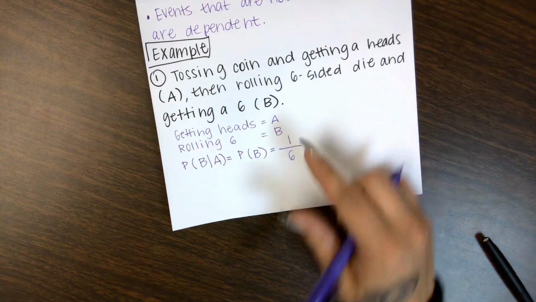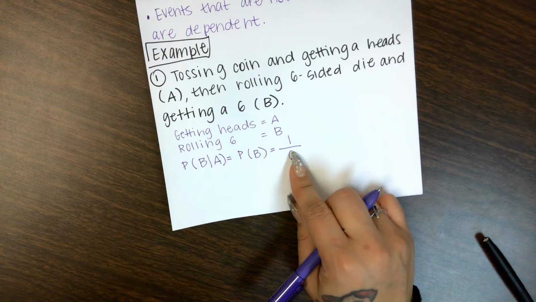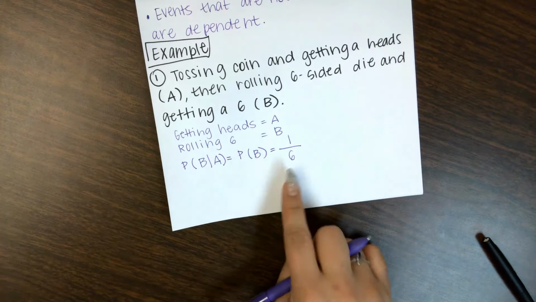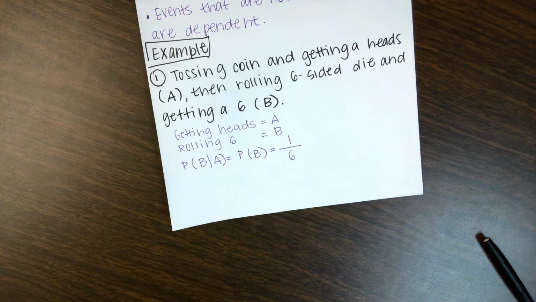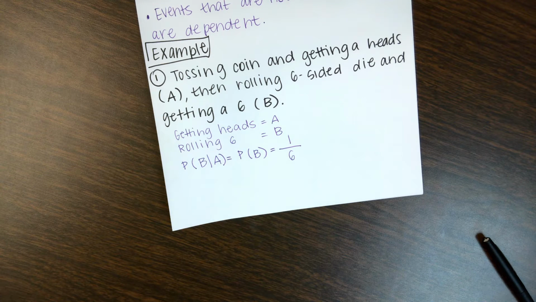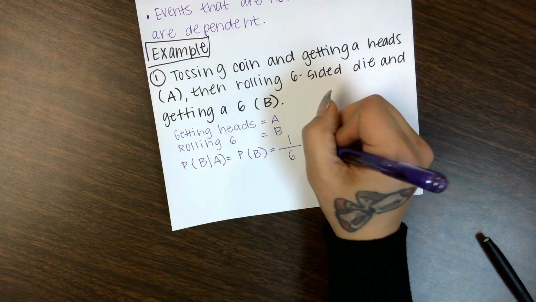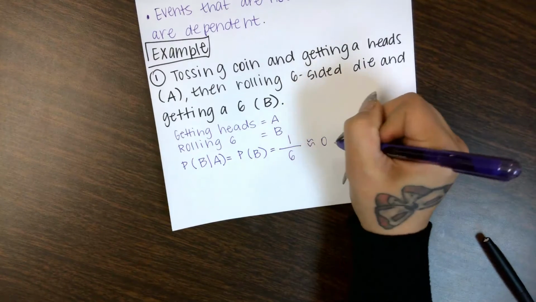Okay, and the reason why I can do this is because the coin and the die have nothing to do with each other, so they're independent. Now, if you put that into your calculator, I don't know if it showed it to me as a decimal or if it was just 1/6. Sometimes it will tell you it wants a simplified fraction, and if it does, you just use the fraction. But let's say we also want to see our percent.